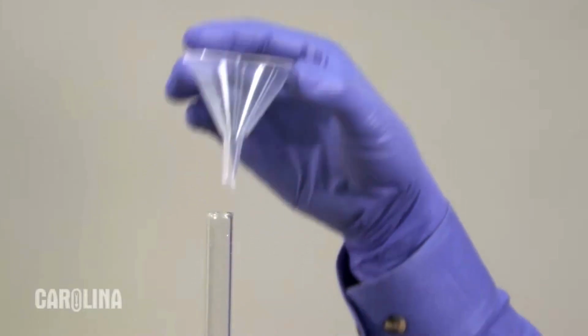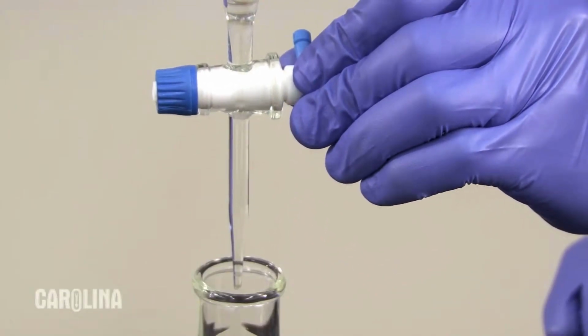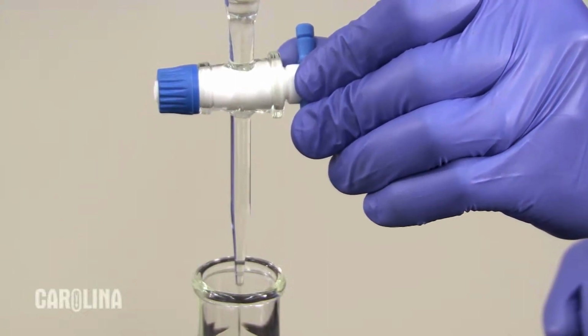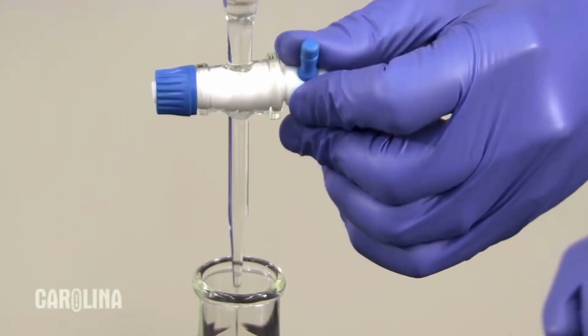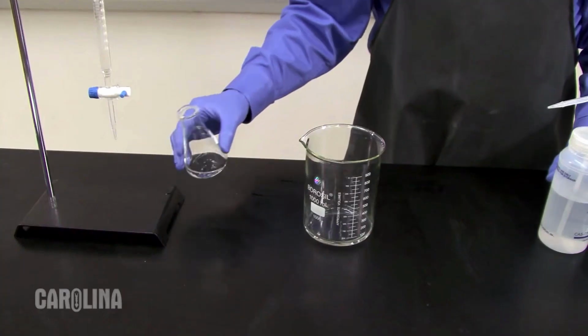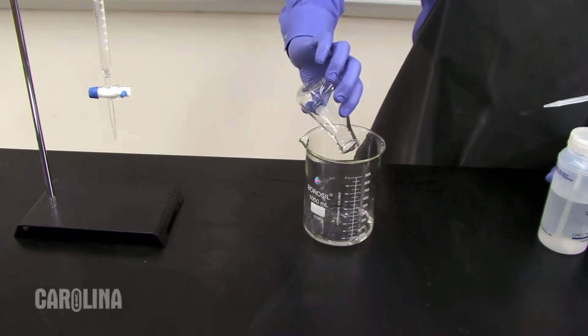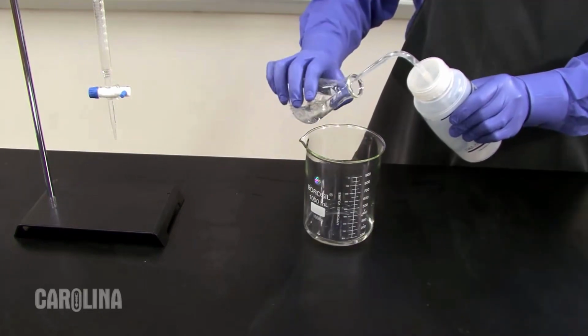Remove the funnel. Place the Erlenmeyer flask under the tip and open the stopcock to allow a few milliliters of titrant to flow through, releasing any trapped air. Rinse the tip of the burette with water. Empty the liquid into a waste container and thoroughly rinse the flask. It is not necessary to dry the flask.